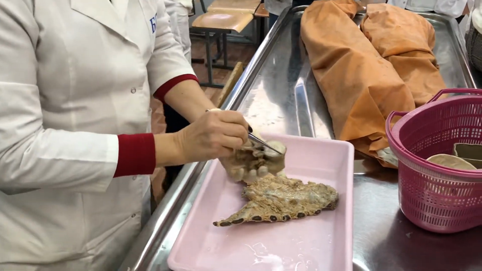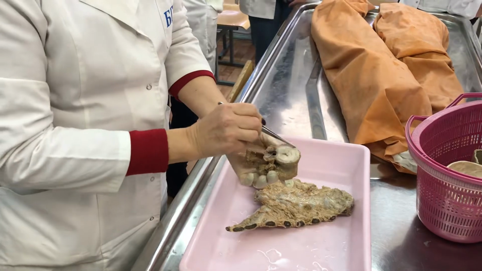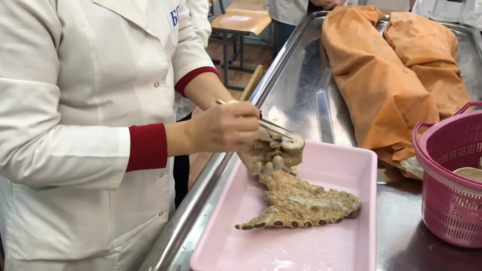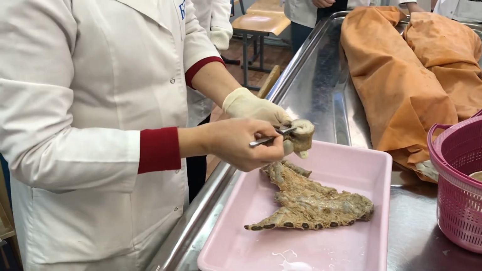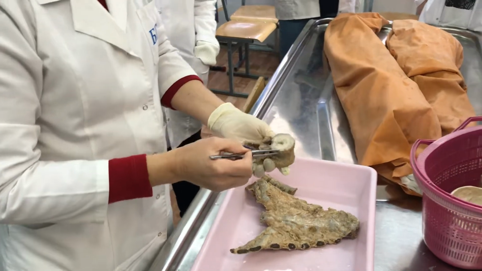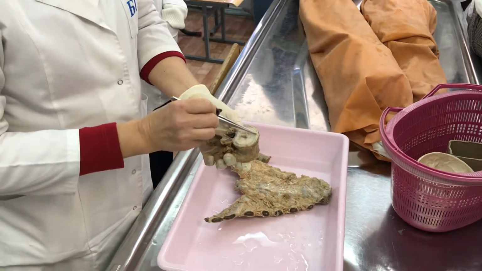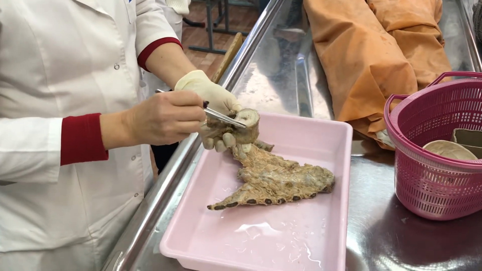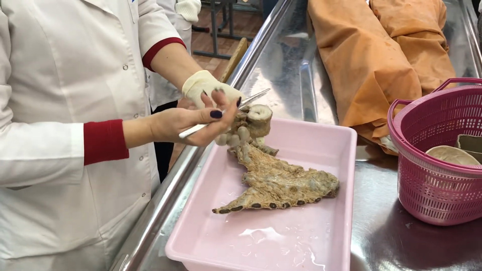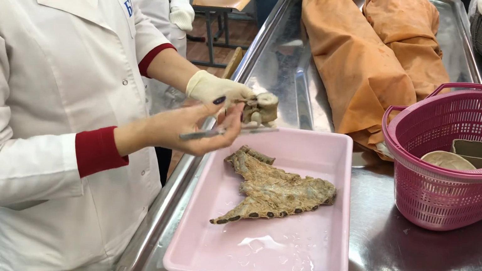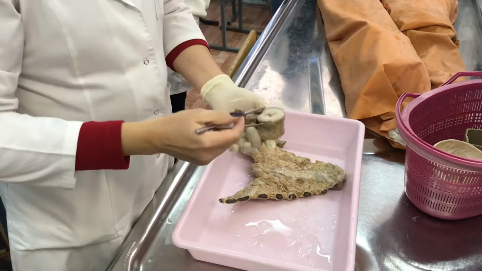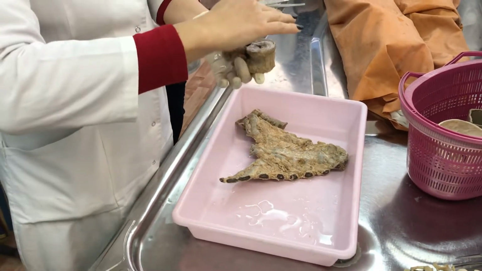Intervertebral disc. You see, it has two parts. The fibrous ring is outside, and the nucleus pulposus inside. These two parts, the junction type is the synchondrosis. Fibrous ring, annulus fibrosus, and nucleus pulposus inside. Nucleus pulposus is very hard, but like a gel. It pushes, and the fibrous ring pulls the vertebrae.